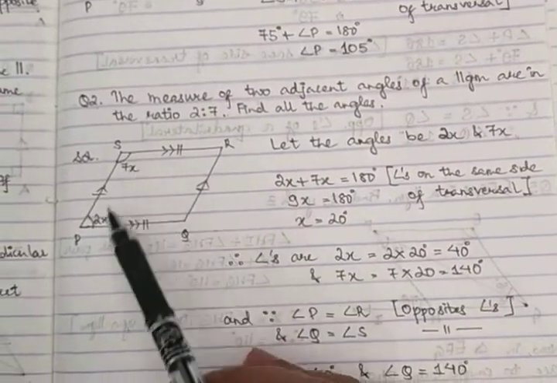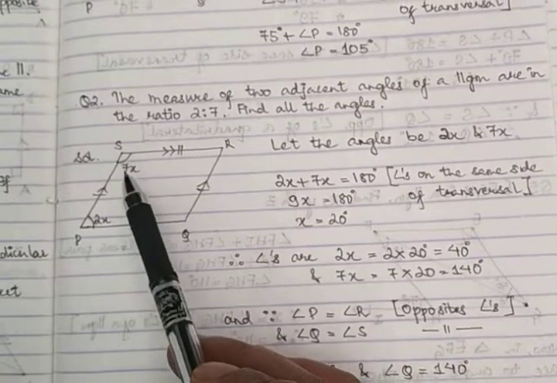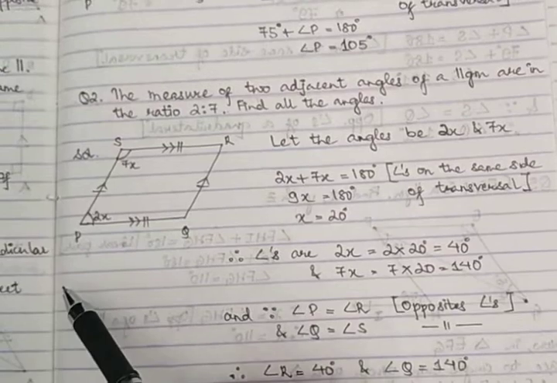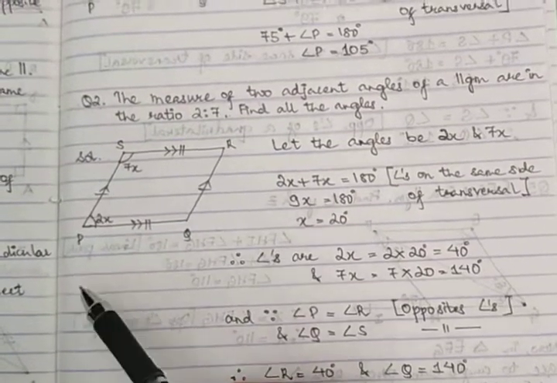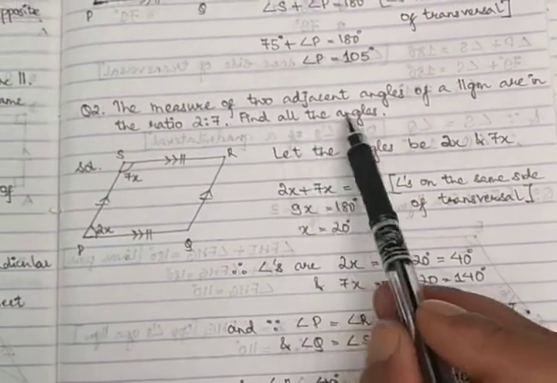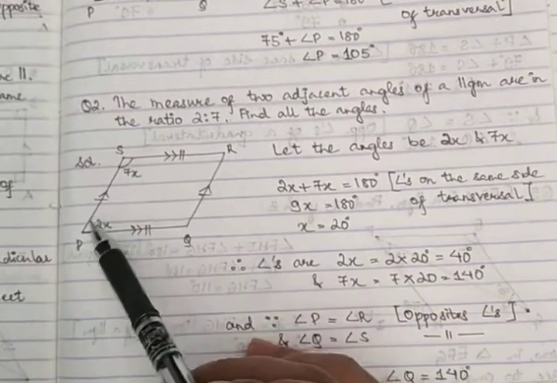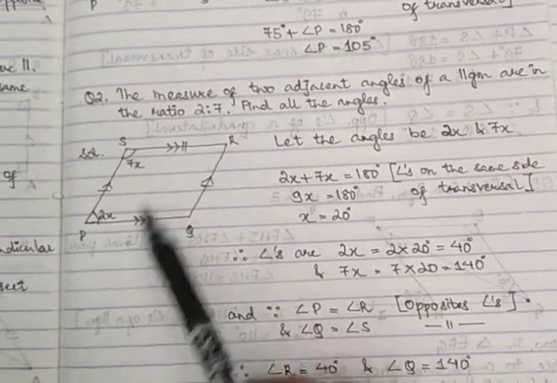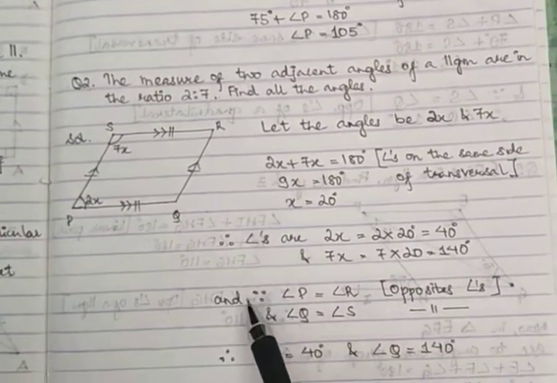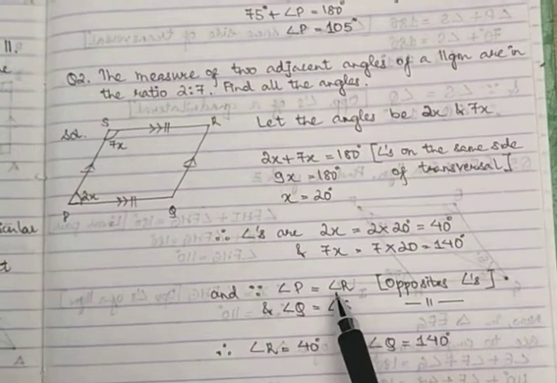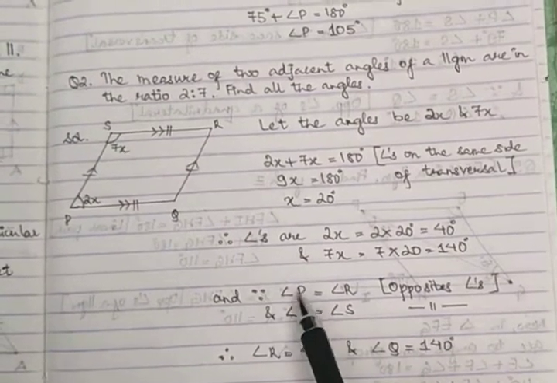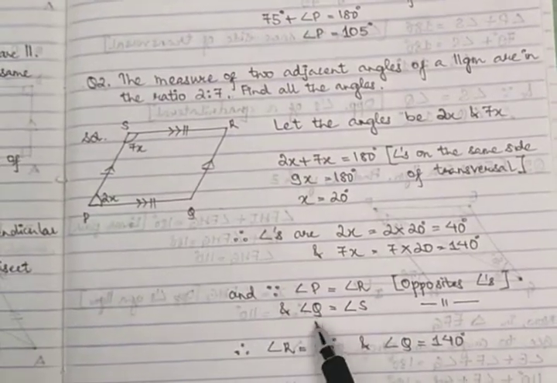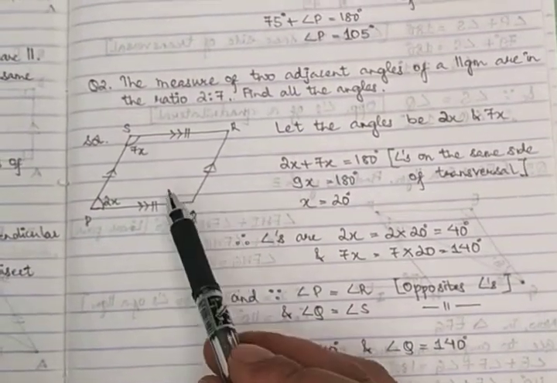Now I got these two angles: S as 140 degrees, and this angle as 40 degrees, since 2x is 40 degrees. Now what do I know in a parallelogram? The opposite angles are equal, and we need to find all the angles. Till now we got two angles, but now it's very easy, because opposite angles of a parallelogram are equal. So angle P equals angle R, and angle Q equals angle S.